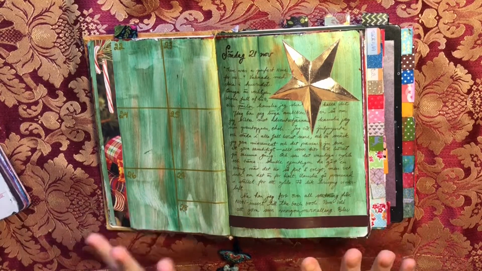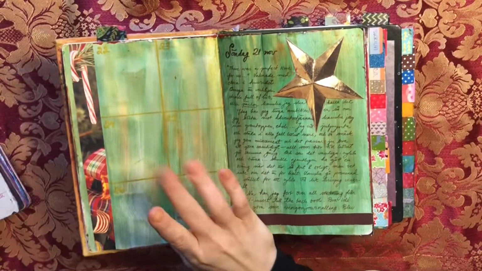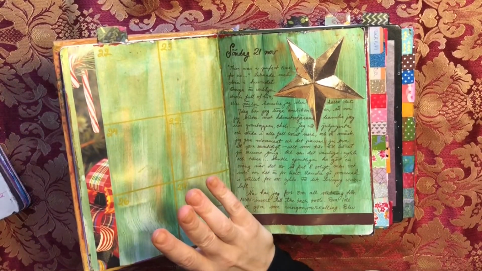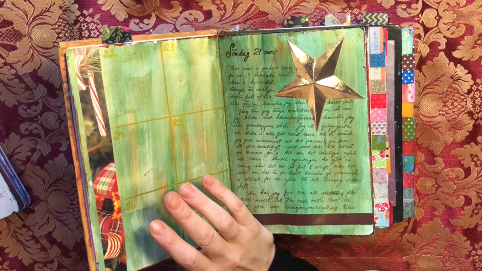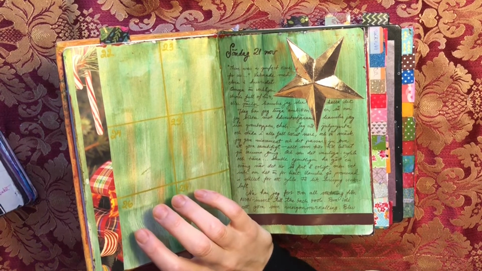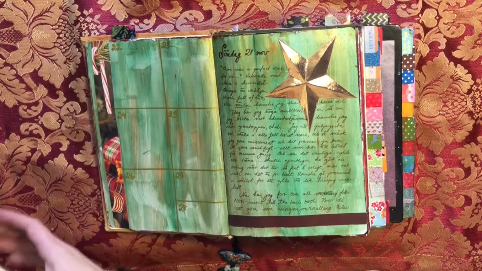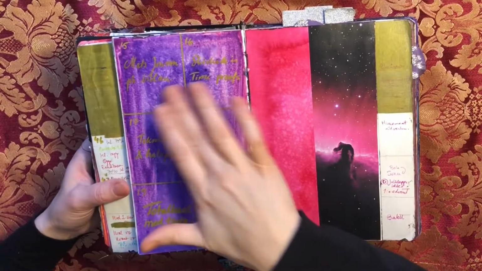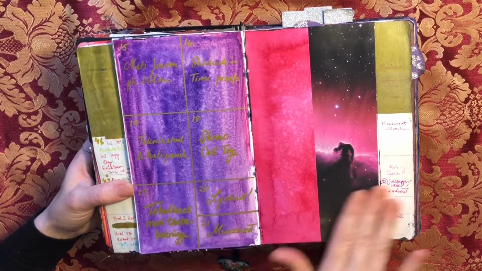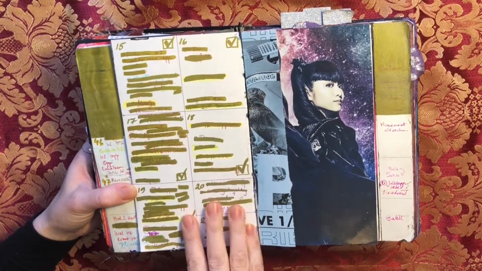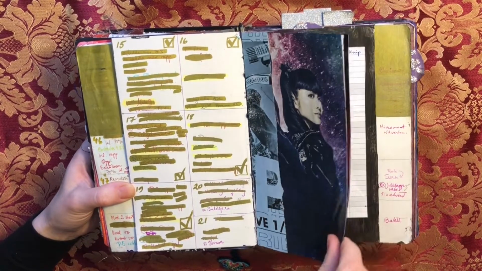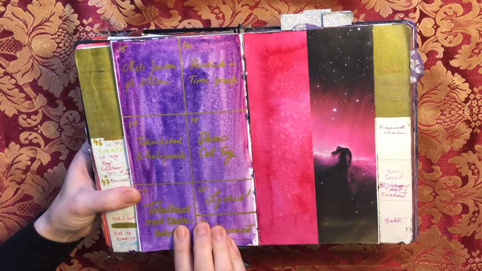And I have changed this as well. This is where I keep my memories. In my previous book, I wrote my memories on the Dutch door. I had my weekly, my brain dump, and then on the next page I had the memories for the same week.